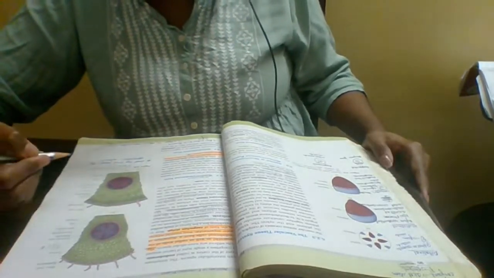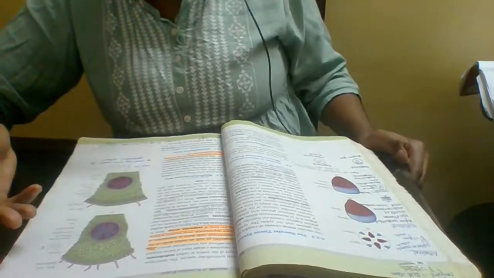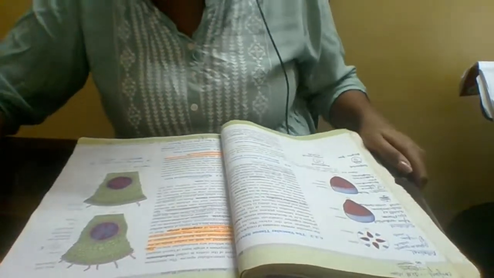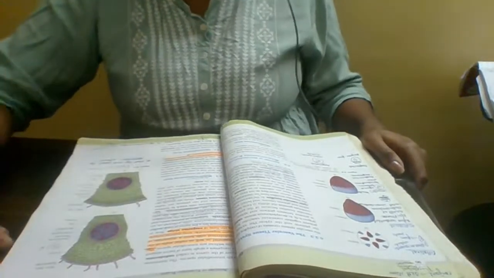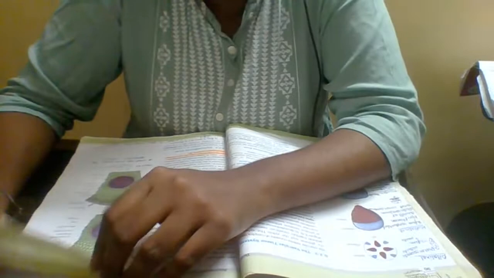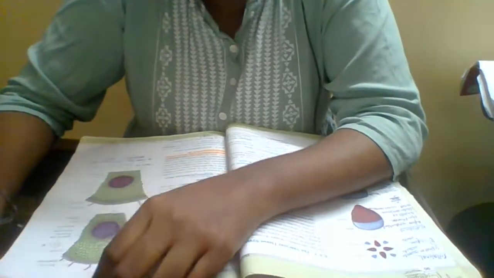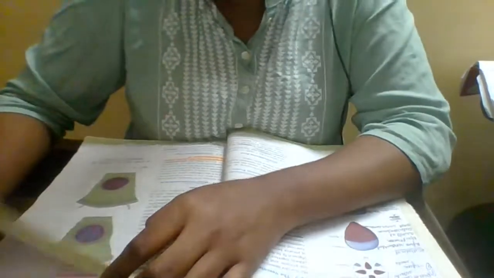Exarch condition in roots. The cow example, as Shema Hegde, correct. So it is exarch condition. Example cow. I made you all remember. Very good, Shema. Out of you all, at least she remembers.